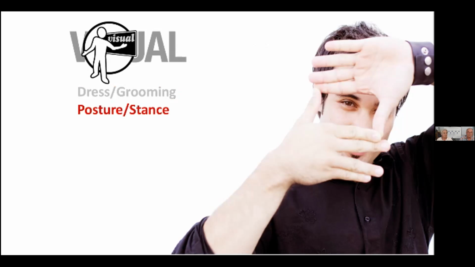Posture and stance. Be very aware of how you stand and how you address an audience. If you're going to be standing in front of an audience, you need to be in what's called a speaker neutral stance, which is just standing upright, imagining a little wire coming out of the top of your head, almost like you're a puppet, pulling it up as tall as you can possibly be. Your feet are about shoulder distance apart.